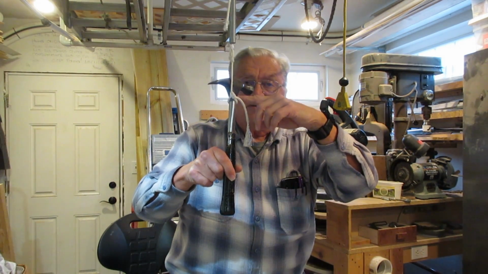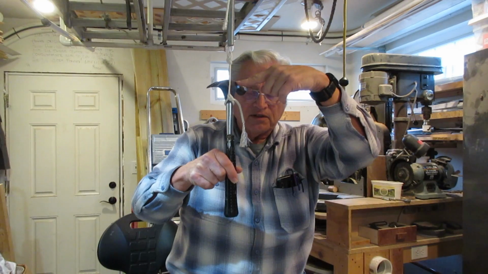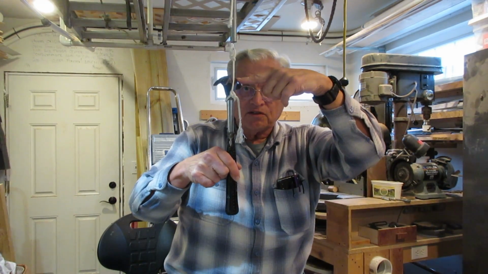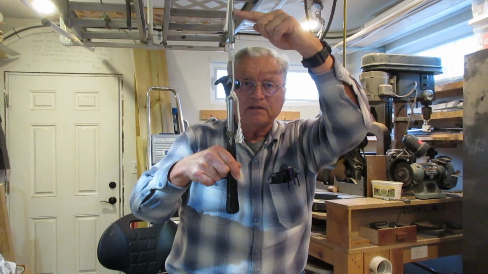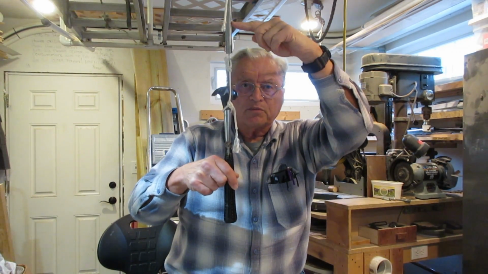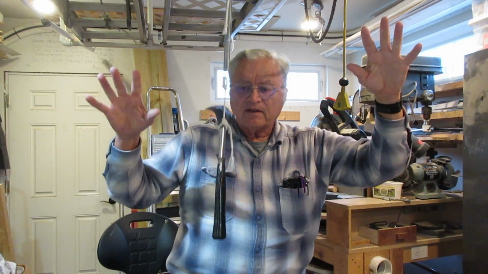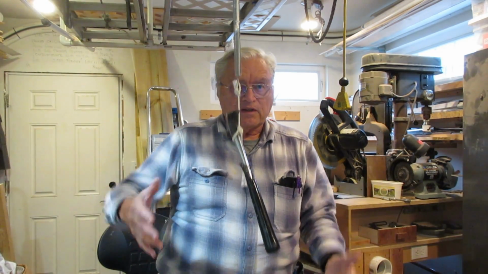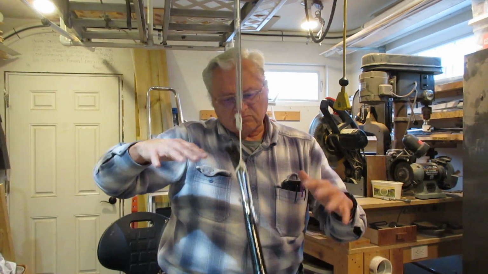Up here, where it stops, the gravitational potential energy is at the max. Kinetic energy is zero because it comes to a stop, and the potential energy in the spring is at a minimum. But when I let go of this, I'm not adding or subtracting energy. Energy is being conserved mostly.